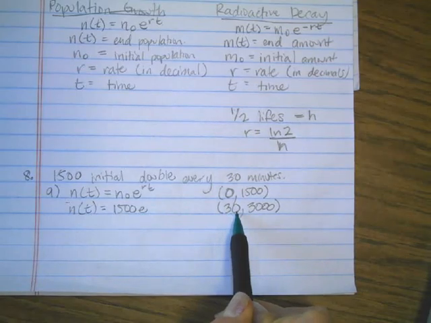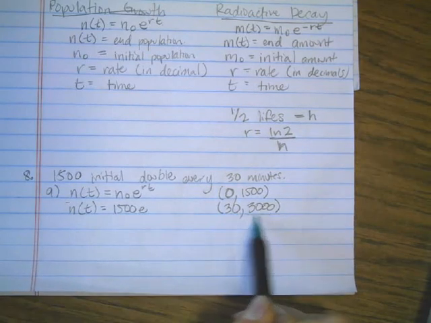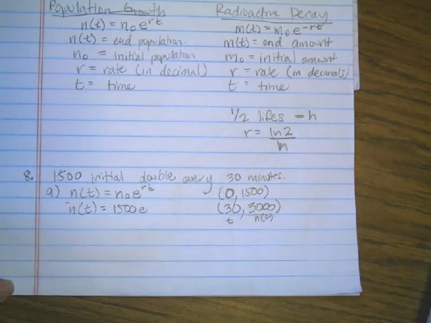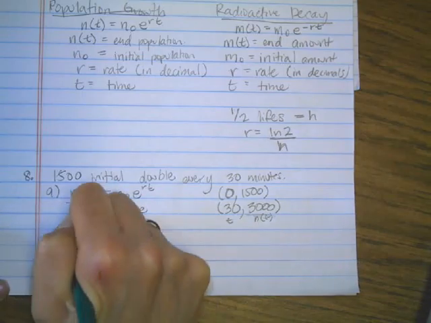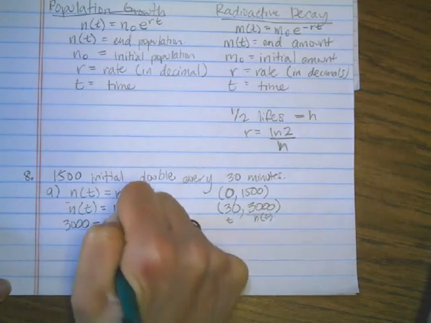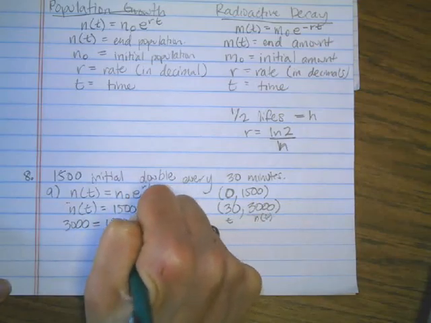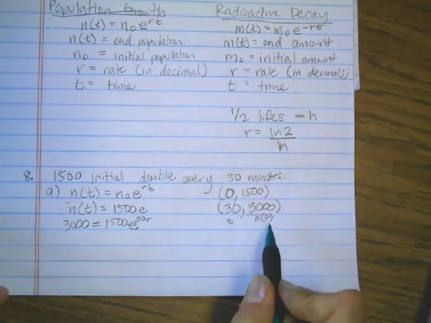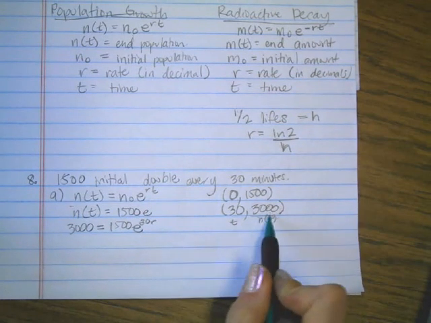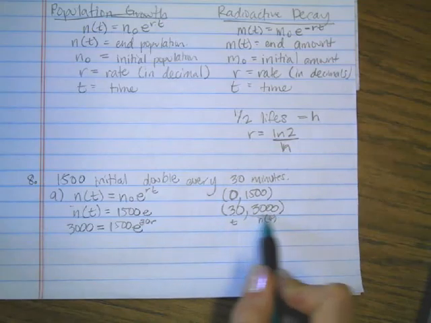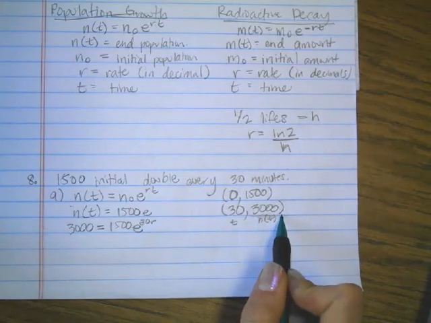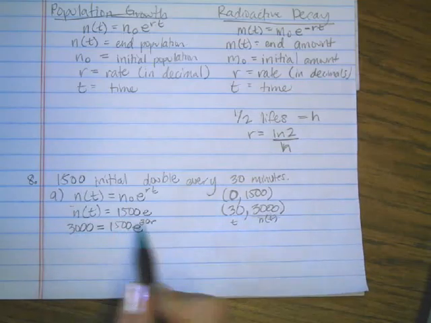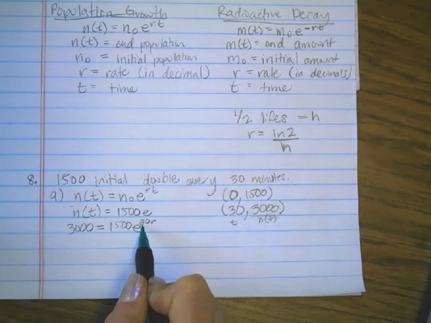r. This is our n of t value. This is our t. So we say 3,000 equals 1,500 e to the 30r. Because this is our end value, at this point, after 30 minutes, it's 3,000. So 3,000 would be our end, because that's what we get in the end. We start with 1,500. And we're saying 30 minutes, so we fill in 30 for t, and we're going to solve for r.